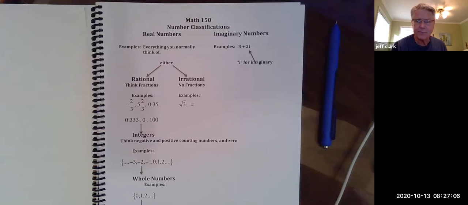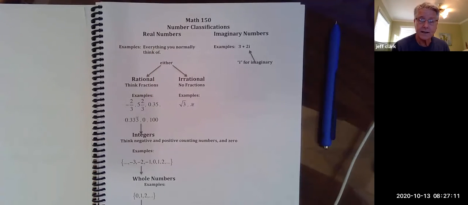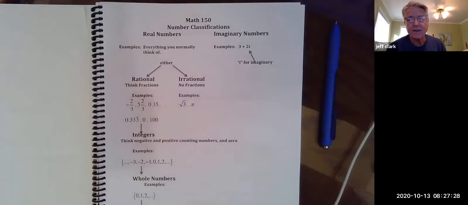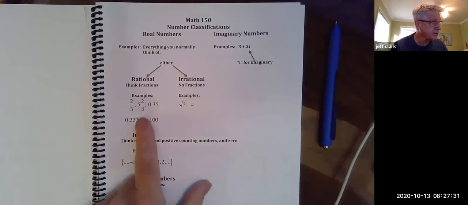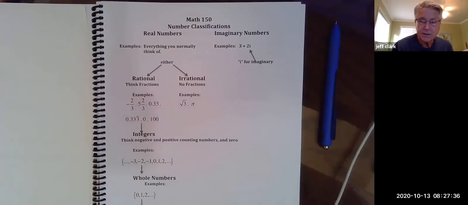So at the top of the food chain, so to speak, are real numbers. Everything is determined to be a real number. And from there, every number can be broken down to other categories or classifications, and that's what we're going to take a look at. So think of everything as a real number, everything you can think of. I've shown you fractions down here. These are all real numbers: fractions, decimals, plain old numbers like the number 100. Those are all real numbers.